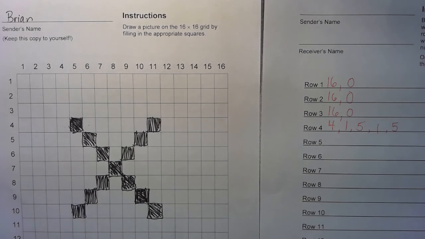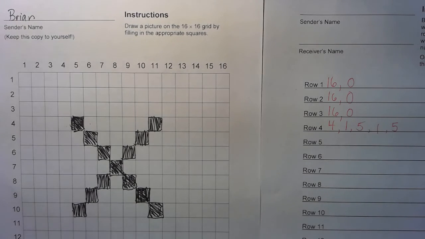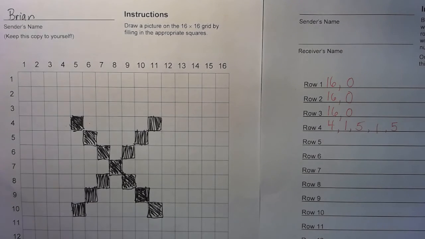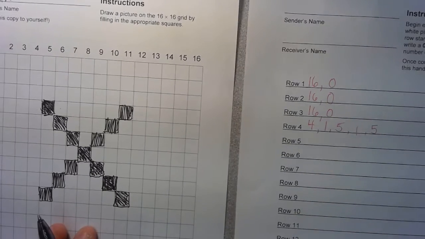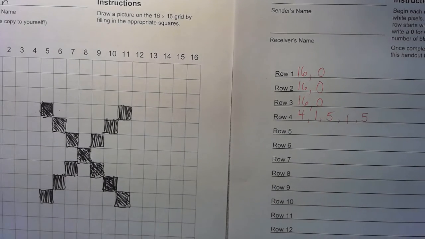Trade your papers with the person to your left. This always gets them. You walk yours down to her, so yours is going to switch with you two right there. The people on the end, you're going to take yours all the way down to the end. So to your left, the people on the end, take yours. You got to get your rear ends up and walk all the way down to the back.